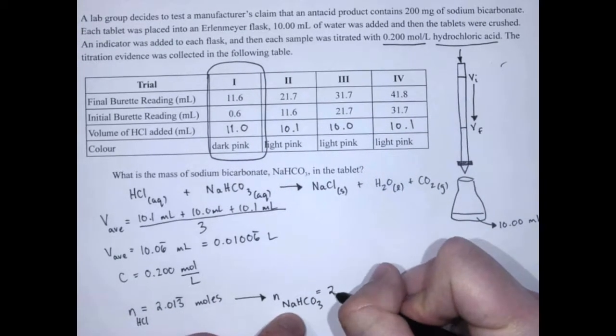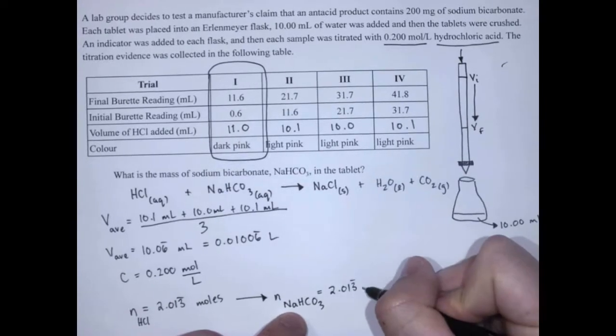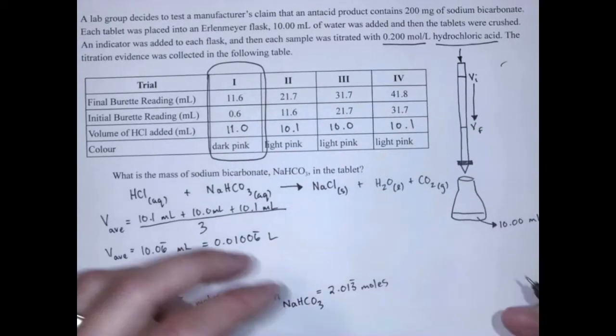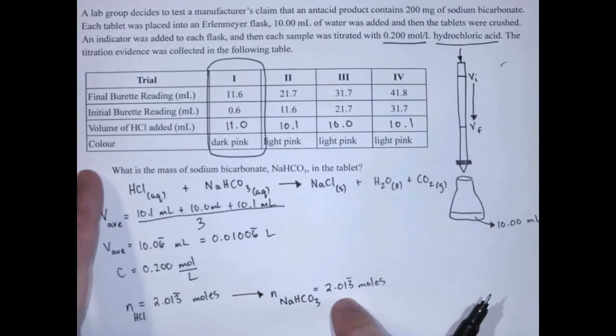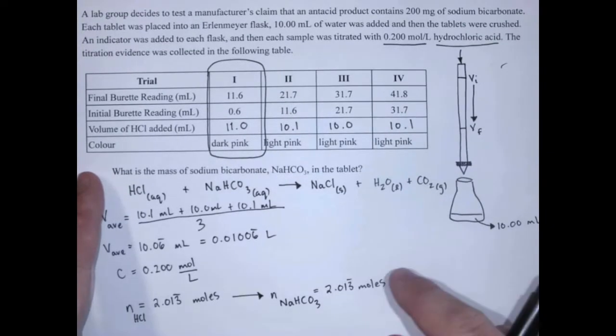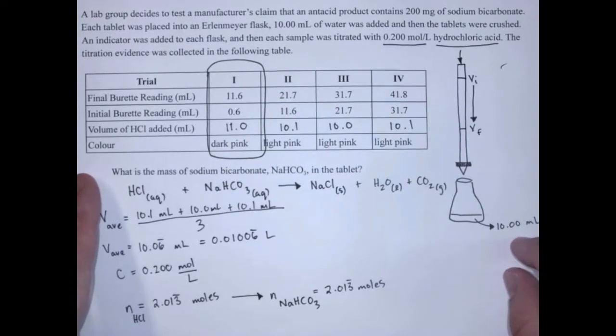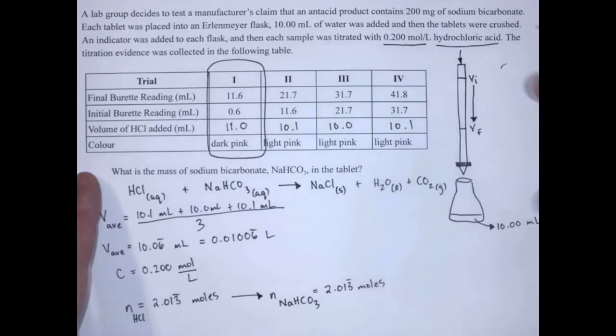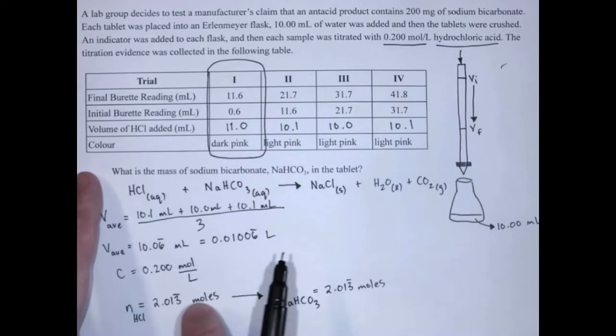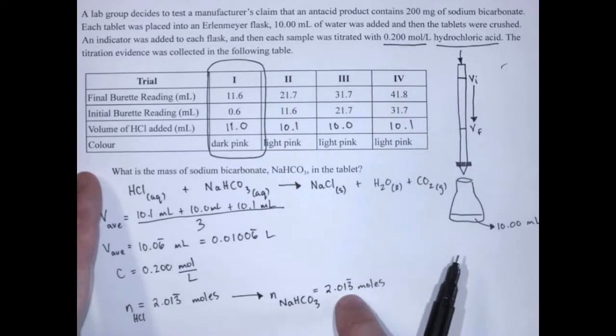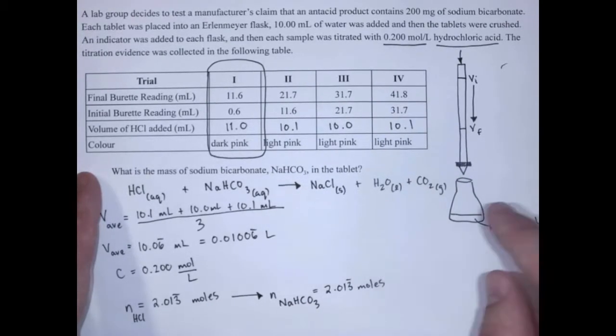So that would be 2.013 moles. What we just determined with this number is how many moles of sodium bicarbonate were in this 10 milliliter sample at the start of our titration. And when we added all that acid, we added 2.013 moles of acid, which completely neutralized the 2.013 moles of sodium bicarbonate in the sample.